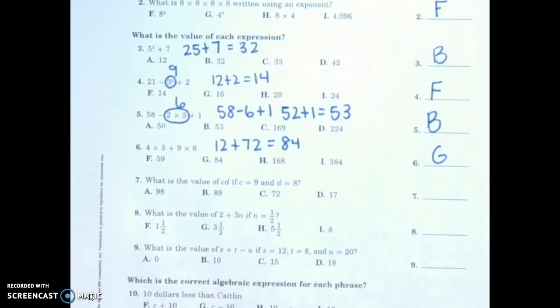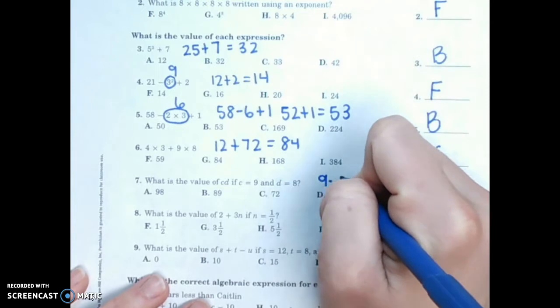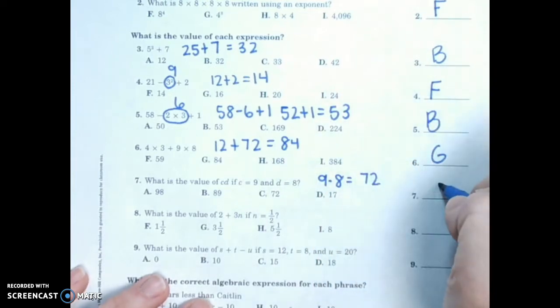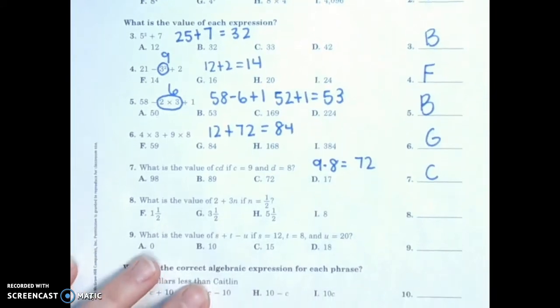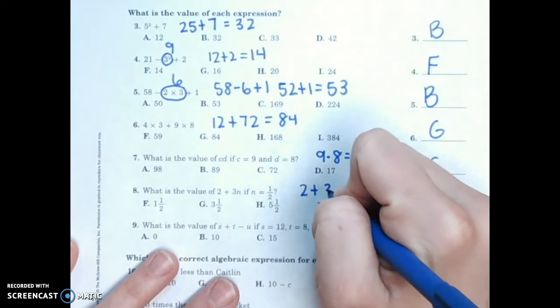What is the value of CD? If C equals 9 and D equals 8, so letters next to each other mean multiplication. So 9 times 8 is 72. Our answer is C. What is the value of 2 plus 3n?